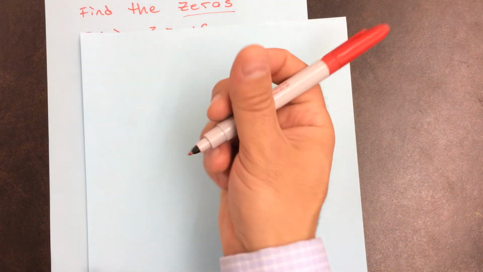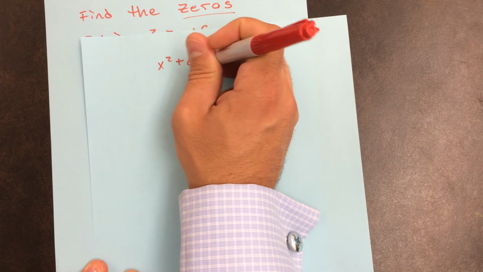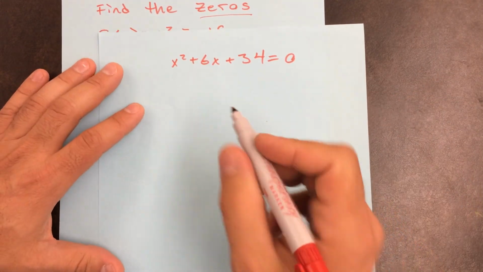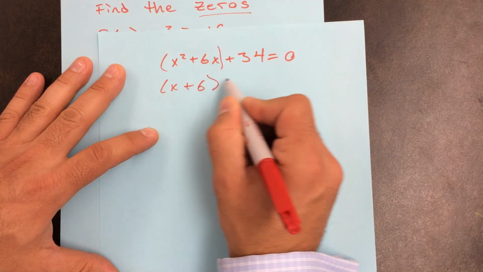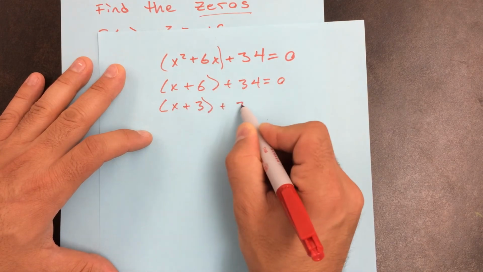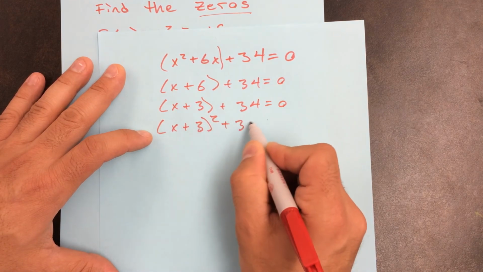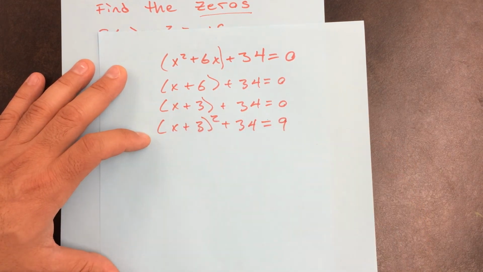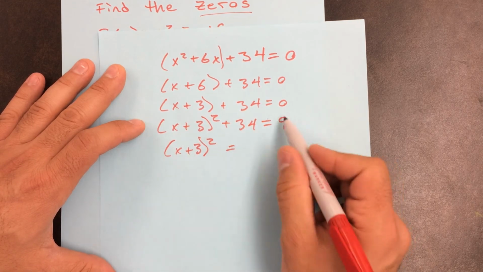Okay? So I'll do another example right here. We're going to solve this. So the first thing I'm going to do is trap the x's. I'm going to drop an x from each. I'm going to divide by 2. I'm going to square it. When I square this side, I've added 9 to this side, so I have to add 9 to the other side. I'm going to isolate the variable by subtracting 34.